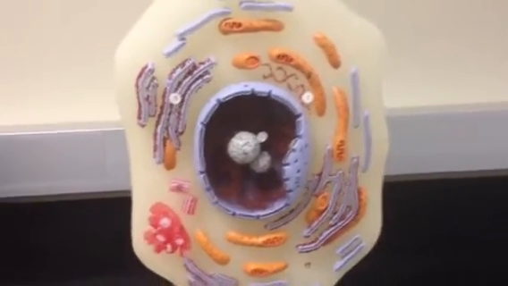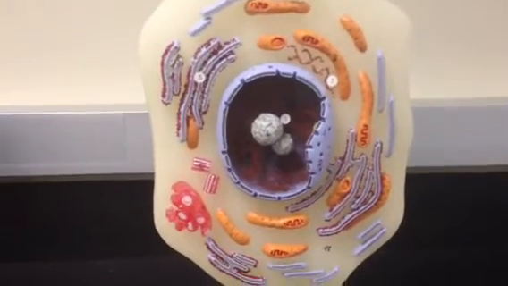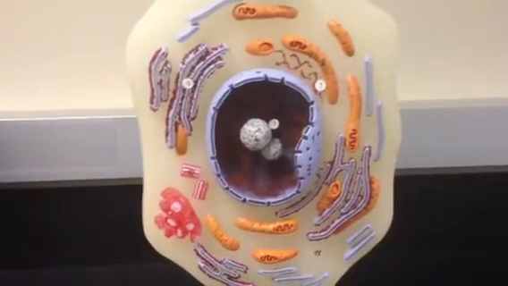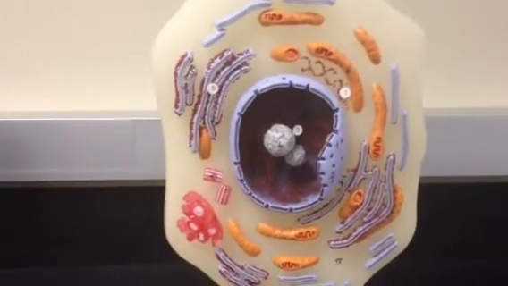I'm going to talk about the basics of this cell model. It's not showing all the structures of a typical cell model. For instance, it's not showing lysosomes or peroxisomes, but it's got the basics.